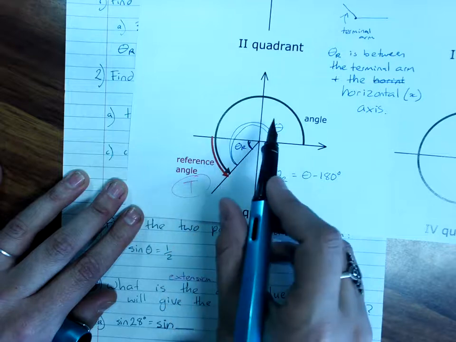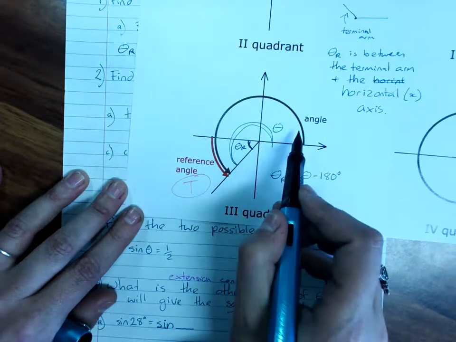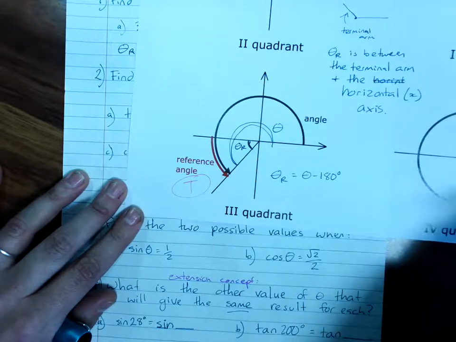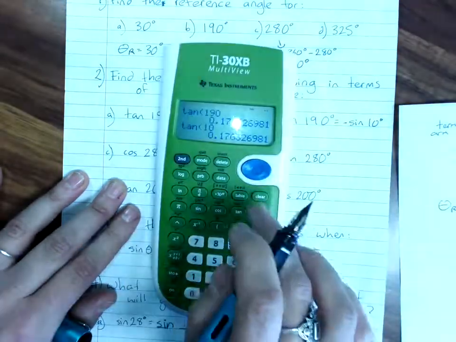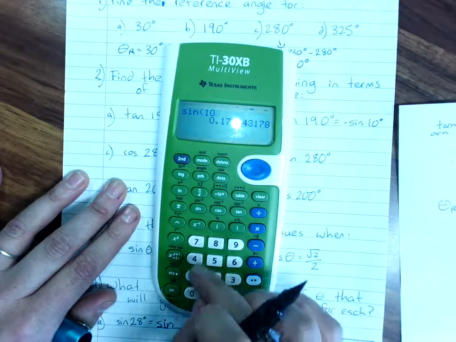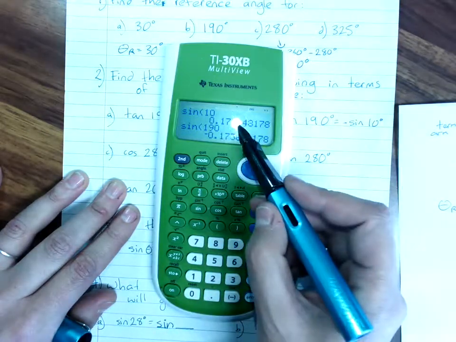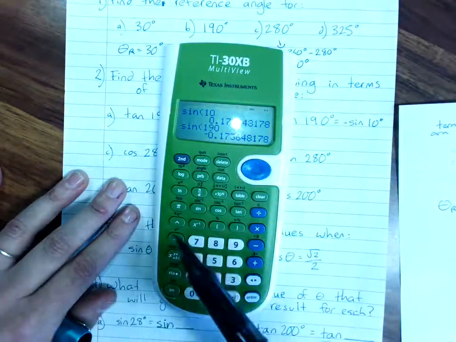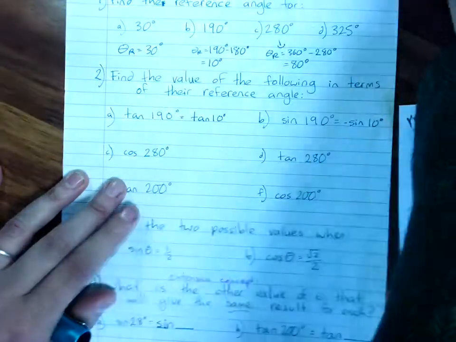It'll be the same answer as sine of 10, but I'd have to get sine 10 and make it negative. Negative sine 10. If we had a look, sine of 10 degrees, sine of 190 degrees, same number but negative. So you can check your answer and your understanding by using your calculator.